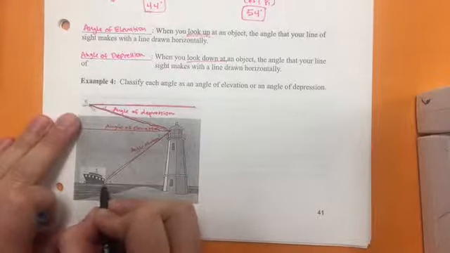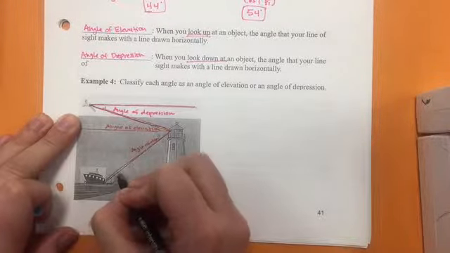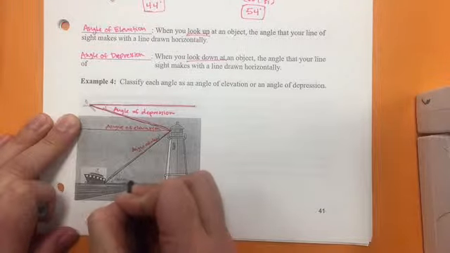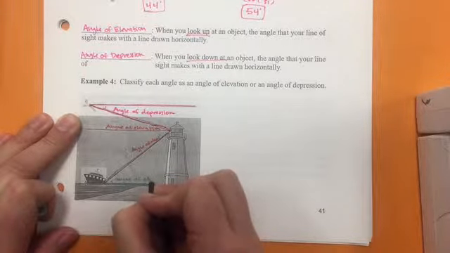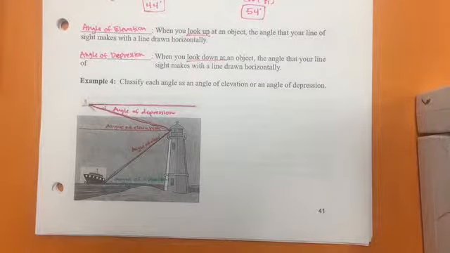Angle 4, here I am at the boat. Hopefully you're not down there. You look up at the lighthouse, which is an angle of elevation. So if you look down, it's depression. If you're looking up, it's an angle of elevation. Let's try a few more problems.